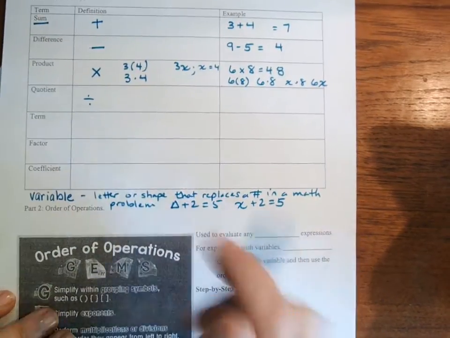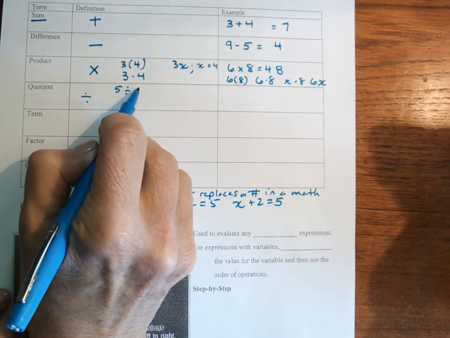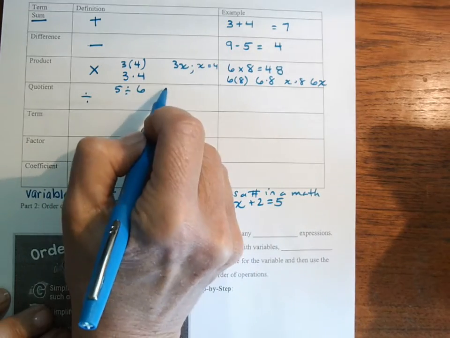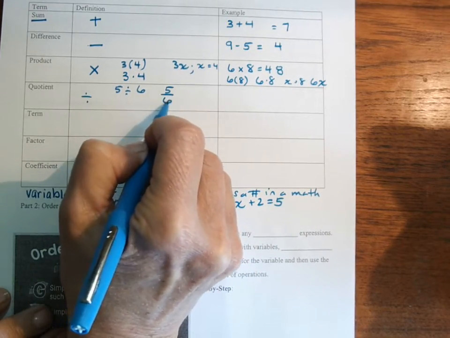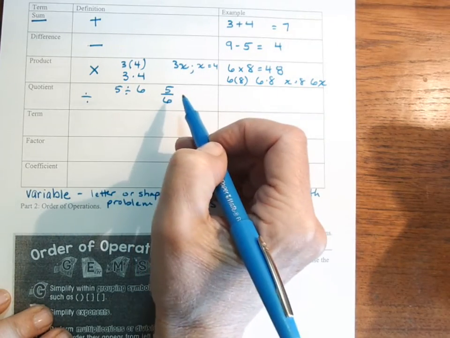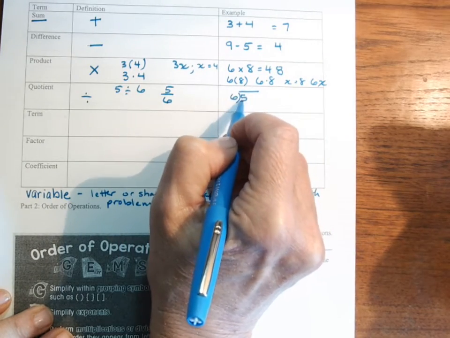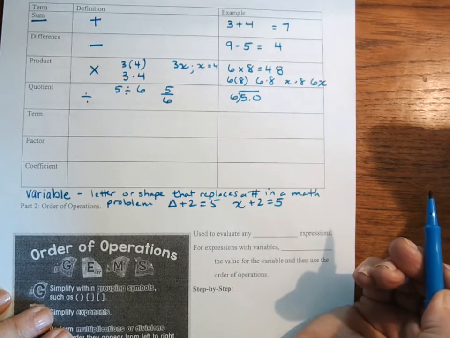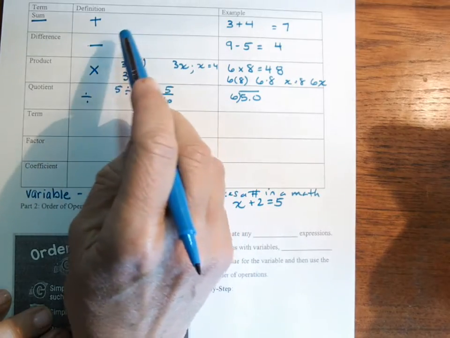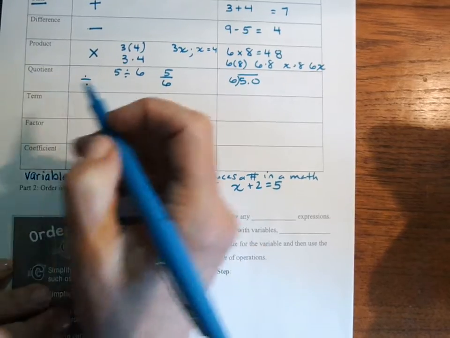All right, division. So if I have 5 divided by 6, that can also be written as 5 divided by 6. All fractions mean divide. Write the denominator outside. So this could also be written as this, add a decimal point and zeros. So we've got different ways to write the same operations. Addition and subtraction, pretty straightforward, but as we get more difficult, the ways we can write them get more complex.